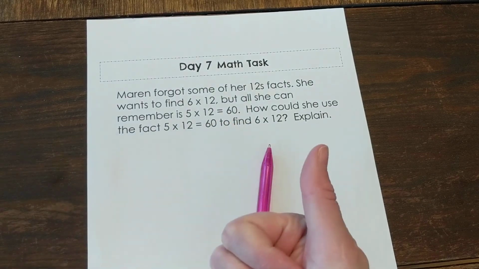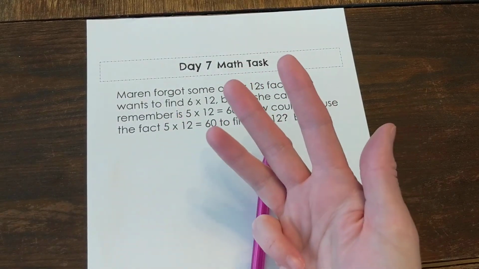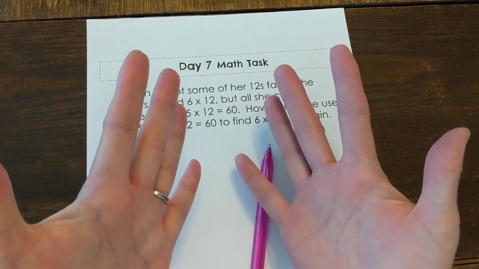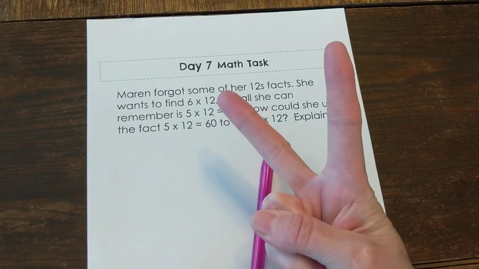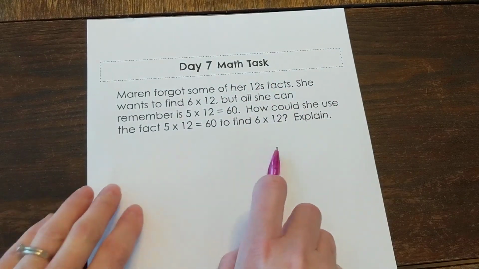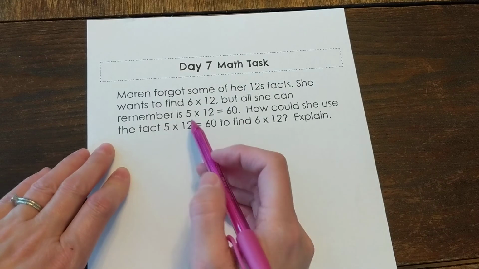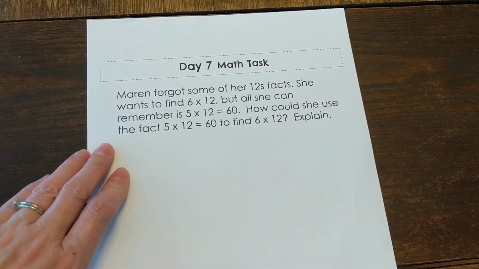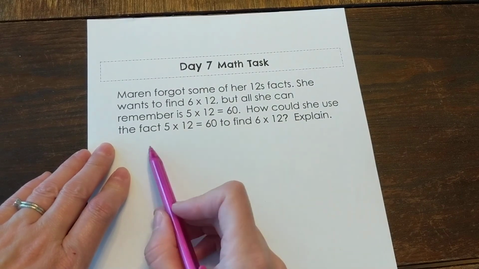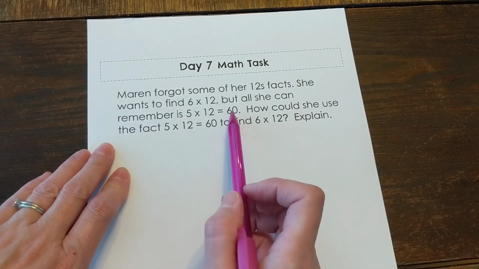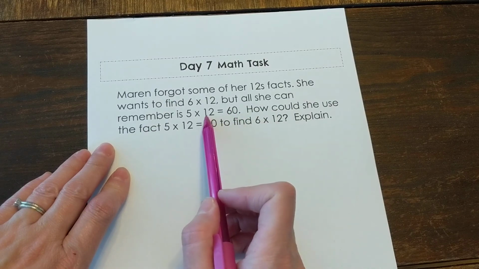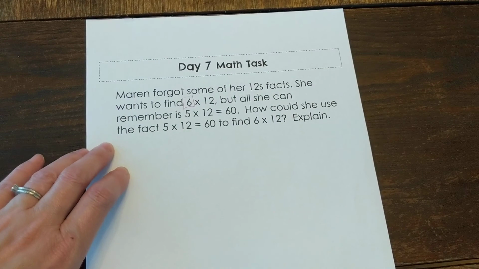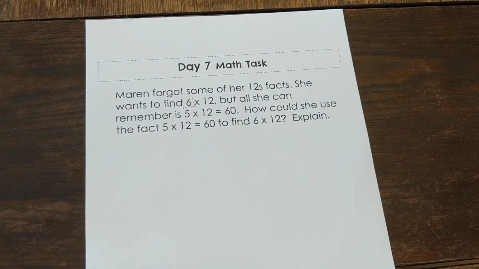So she counted 5, 10, 15, 20, 25, 30, 35, 40, 45, 50, 55, 60. She counted 12 times by 5, so that made it really easy for her. So she might have went 5 plus 5 plus 5, 12 times. Okay? So if she already knows that 60, what you could tell Marin is that she needs 1 more 12. But there are many ways that you could solve this problem.